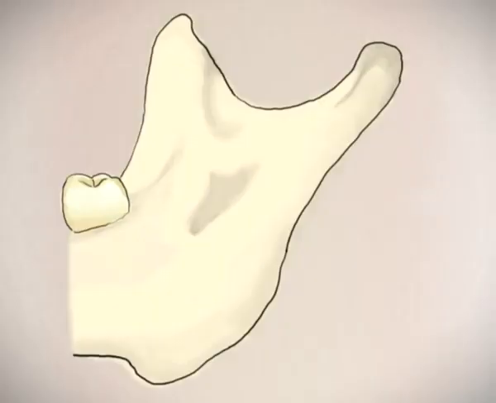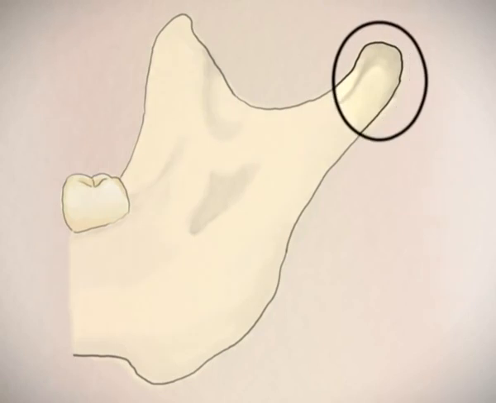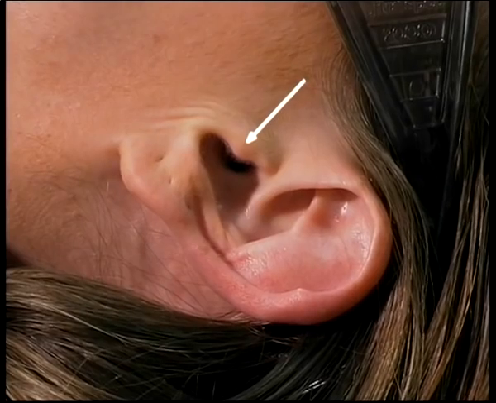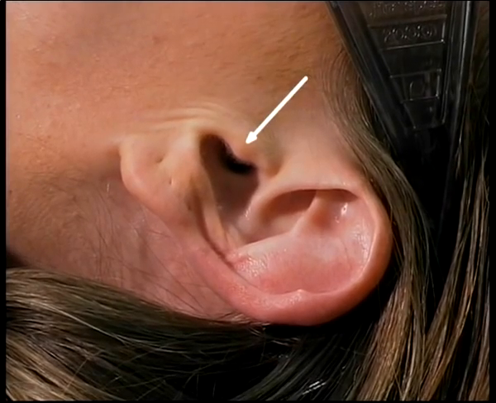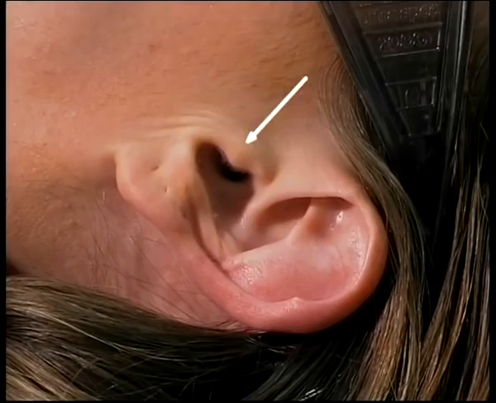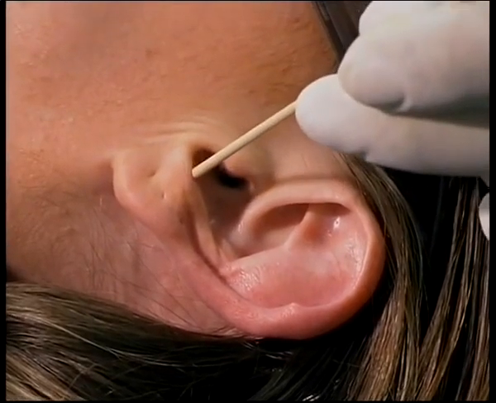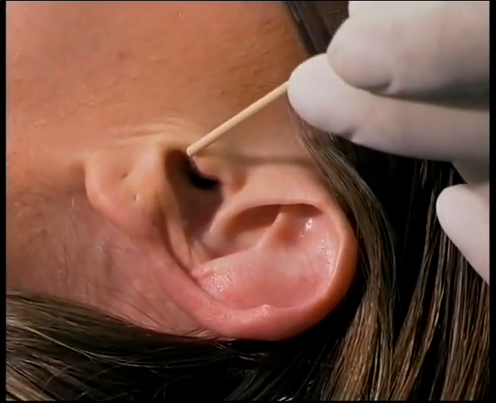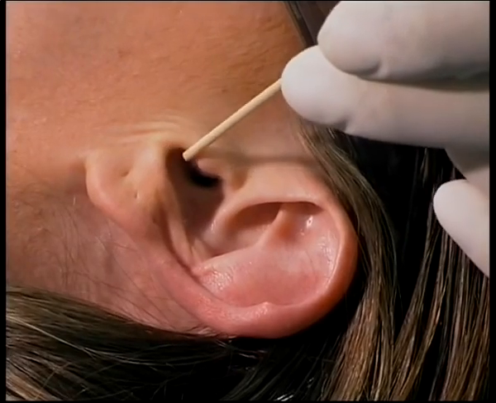The Gow-Gates mandibular block is a high mandibular block. We're depositing local anesthetic at the neck of the mandibular condyle. The tragus is the equivalent of the head of the mandibular condyle. Just below the tragus is the intertragic notch. This is the equivalent of the neck of the mandibular condyle.